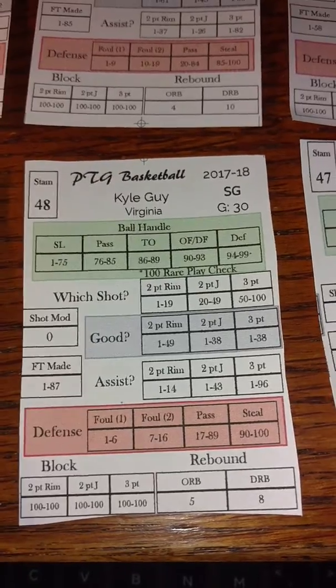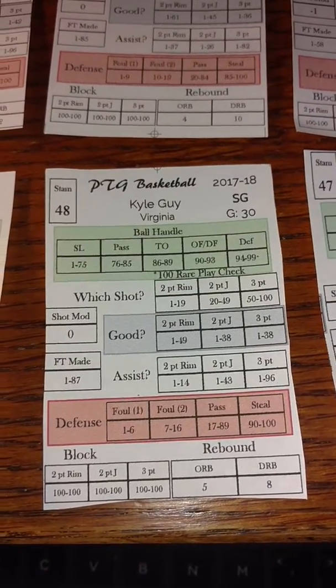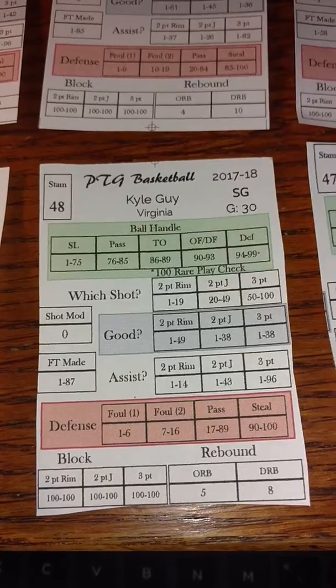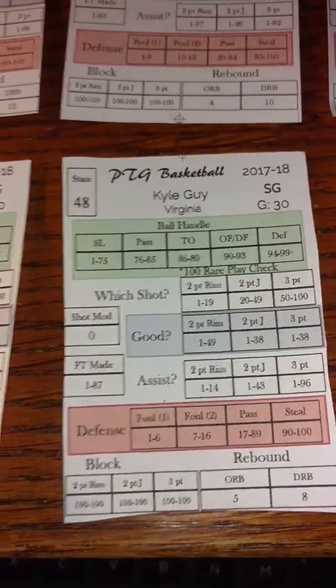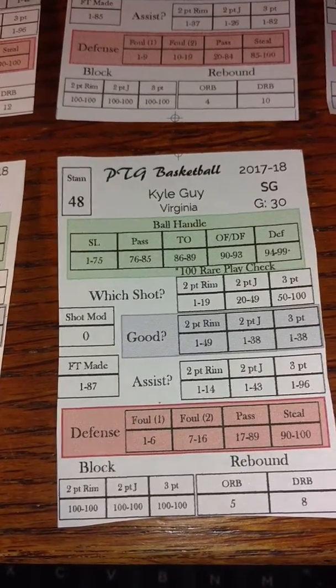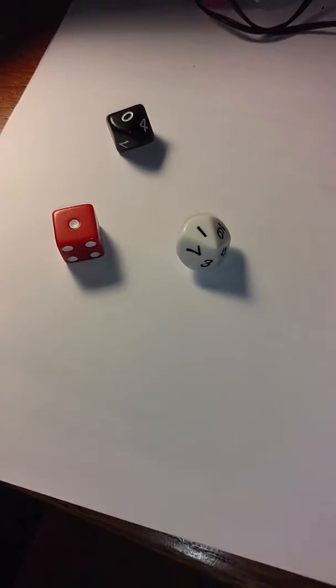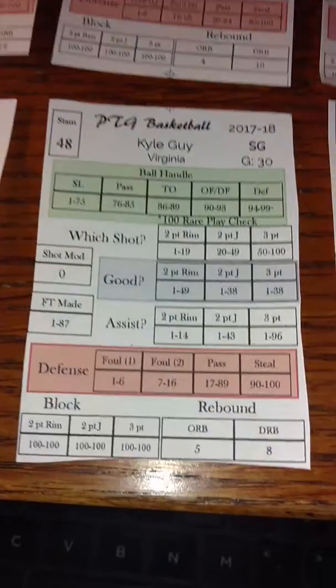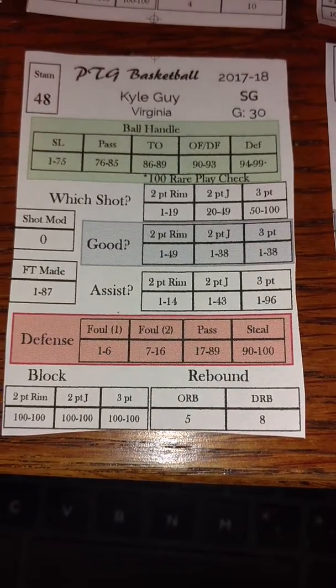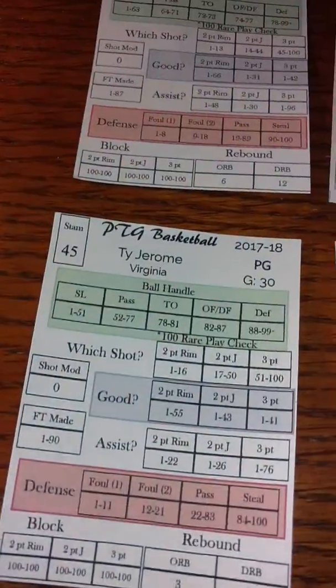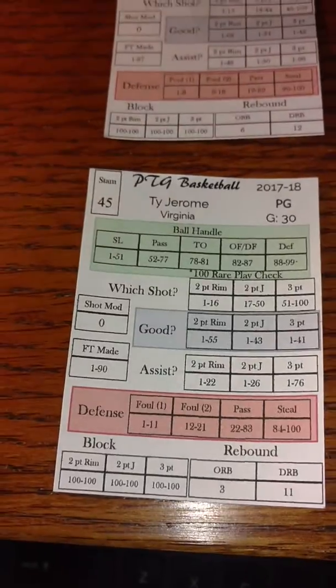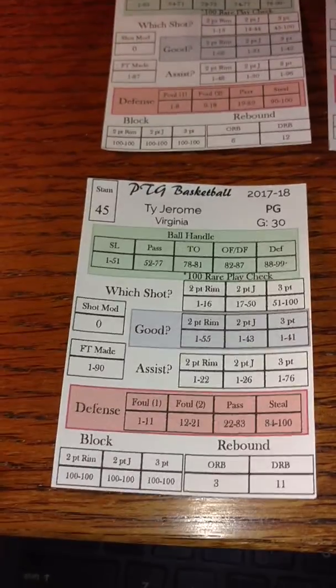Okay. So the last thing to do is, the game is not designed specifically for every single time someone touches the ball. One of the really interesting statistics I found was how often a player's shot is actually assisted. So that's the assist question mark range. I roll against that, a 2-point jumper. I rolled a 2-point rim. So 1 to 14, there's an assist. I rolled a 01, so there's an assist. Ty Jerome occupies the point guard position. He gets the assist. That's as simple as it is.